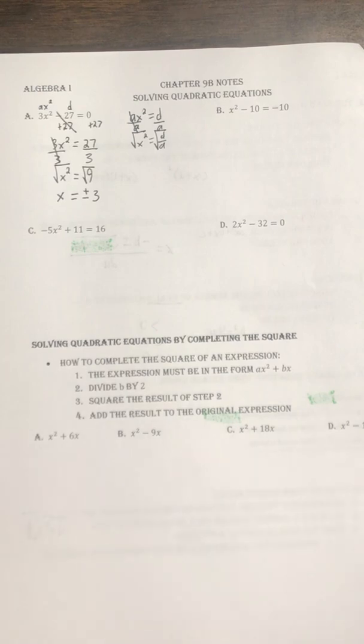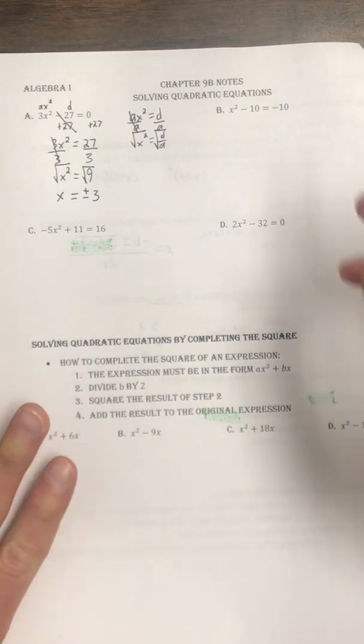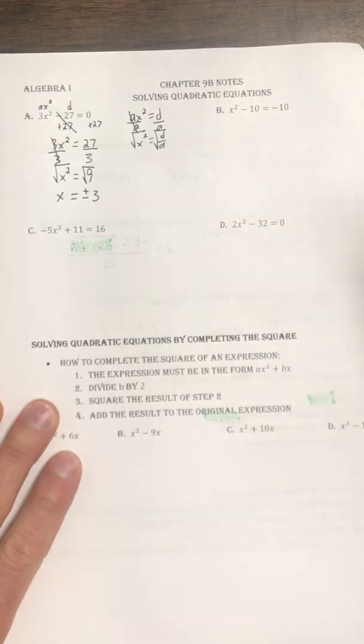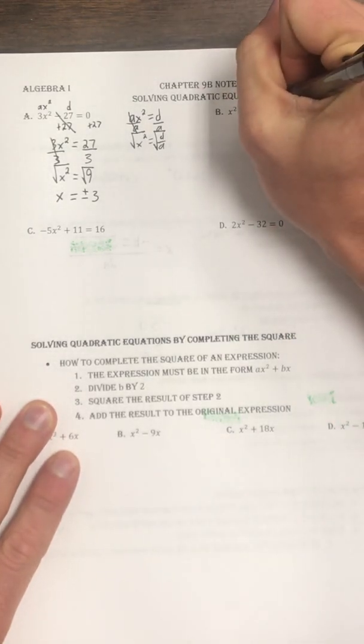All right, well, hopefully that gives you the gist of what we're really doing in this section when we're solving by square roots. So example B, much the same. We're going to go through that same process. I see that I've got a number here on the side. That's like a d, so I need to get the x squared by itself. So I'm going to add 10.